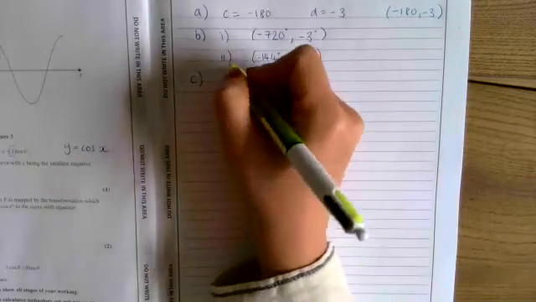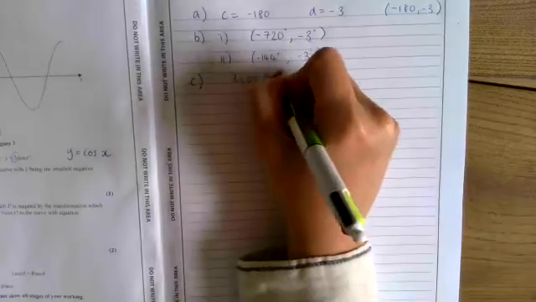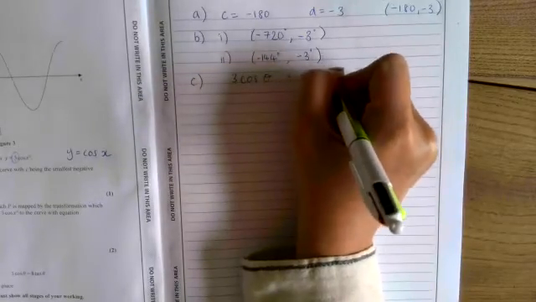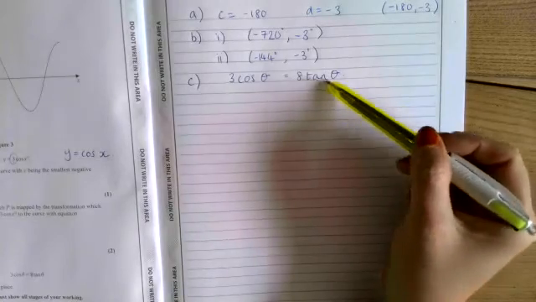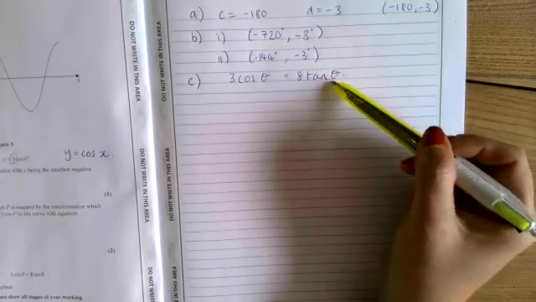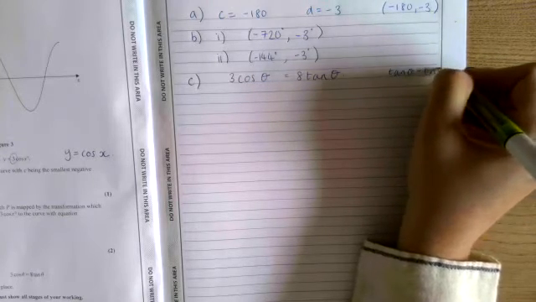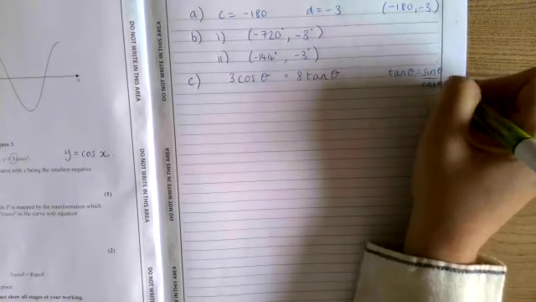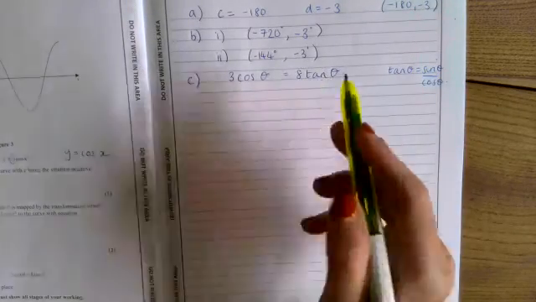So we're going to need to use some trig identities here. So to start with, one of the things that you hopefully know is that tan theta is equal to sine theta over cos theta. So we're going to substitute that in there.